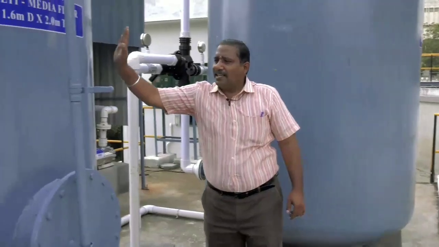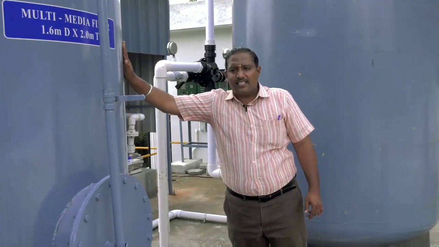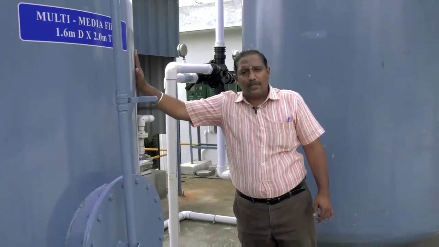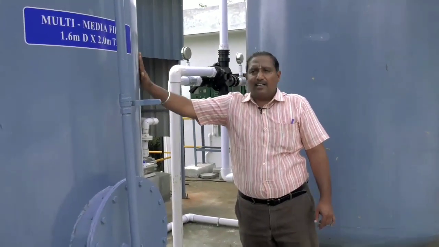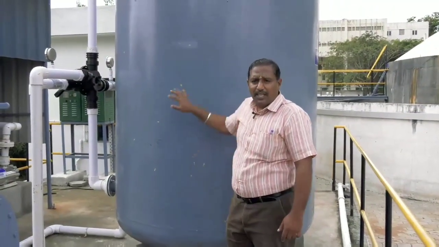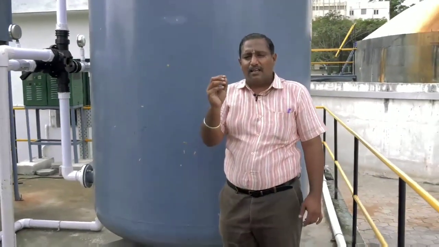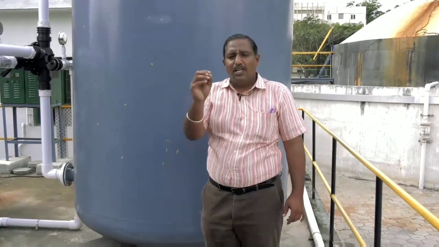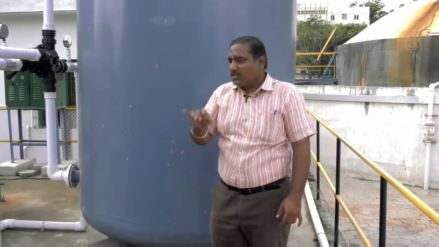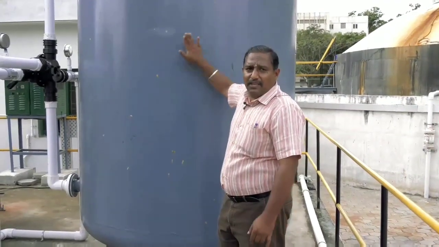So, as I have already told, this cylinder contains pebbles and silex of different grades, and because of the pore size present in between these multimedia, the suspended impurities are separated over here, after which the clarified, polished water is taken to the activated carbon filter. This activated carbon filter is specifically meant for removing the color present in the wastewater. You can see the greenish yellowish tint present in the treated water. That will be removed in this second polishing stage, which is known as the activated carbon filter.